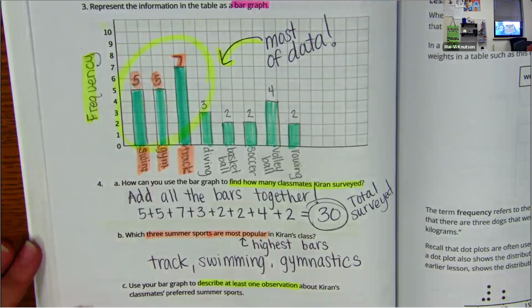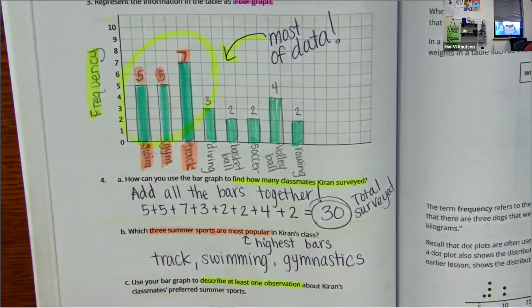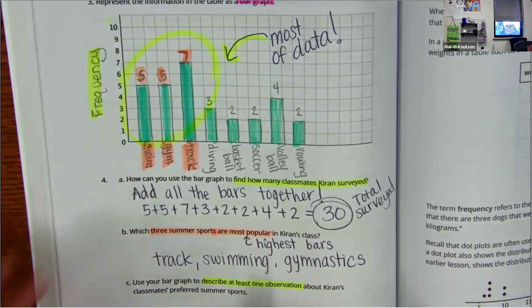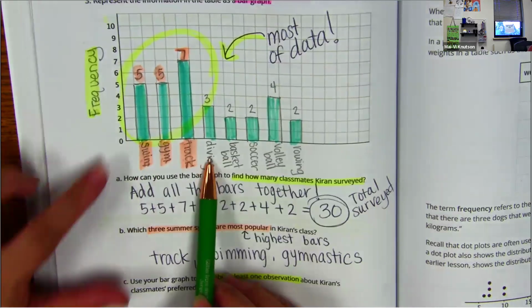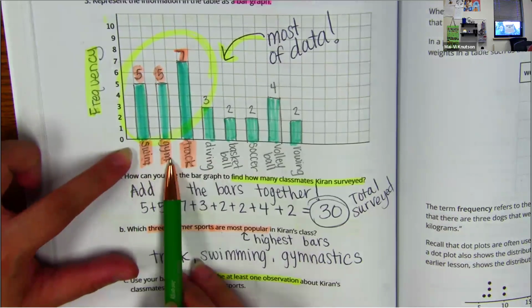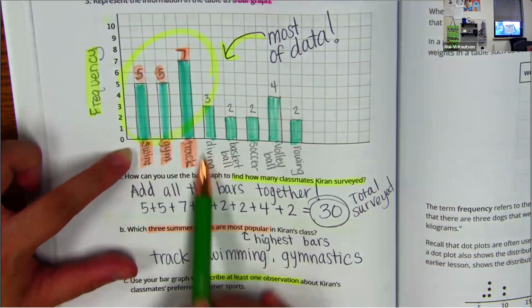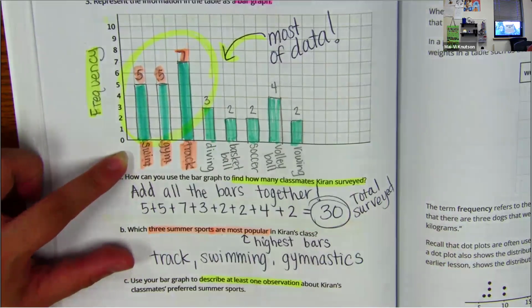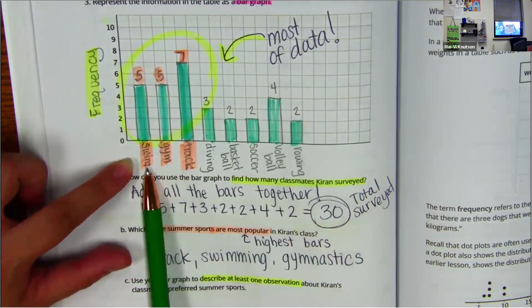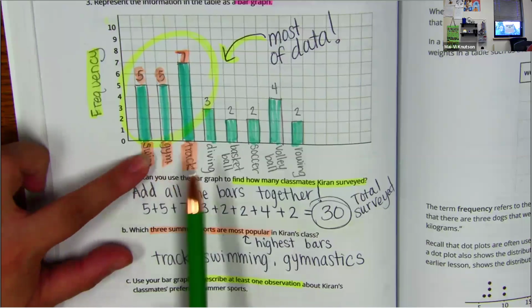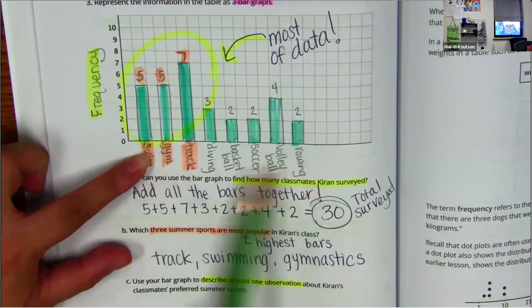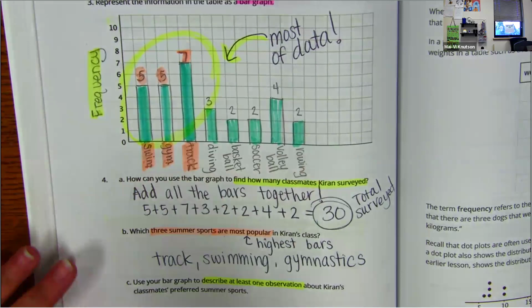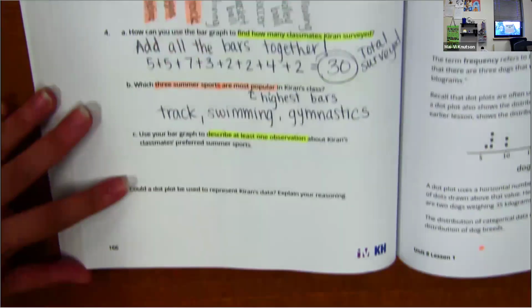Most of my data is on the left, and a lot of the data on the left is swimming, gymnastics, track, and diving. Those are kind of dry sports. Besides swimming, we have a lot more dry sports here than wet sports. It's just something to keep in mind, but you could describe it like that.